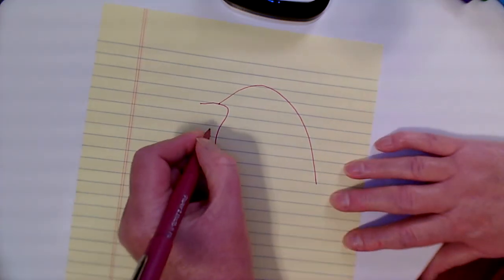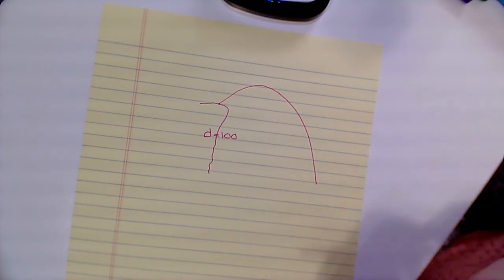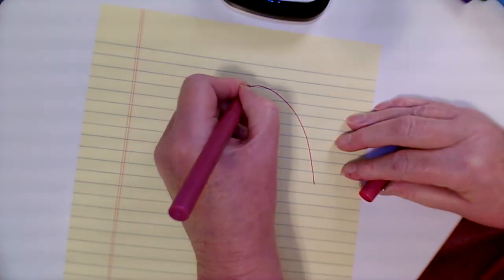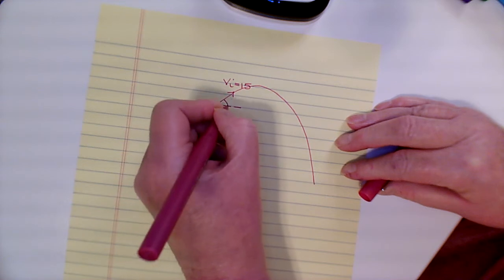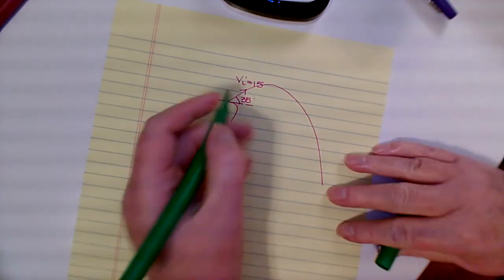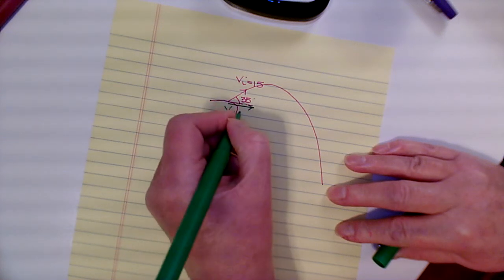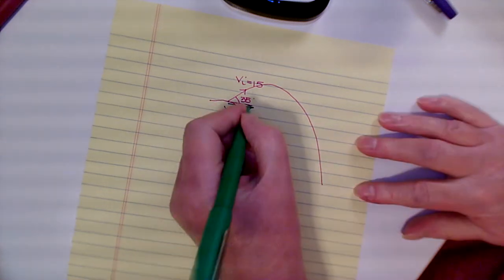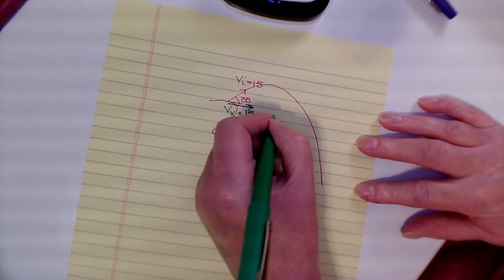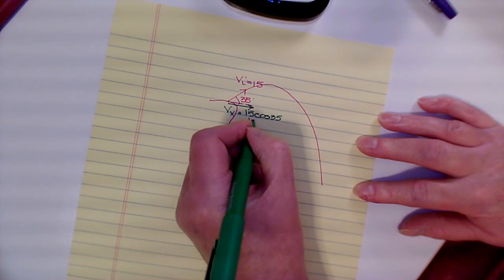Alright, in the problem it tells us that the height of the cliff is 100 meters. And we're firing it with initial velocity of 15 at a 35-degree angle. So just like normal, I'm going to find my x and y components. If you watched some of the previous videos, you might have noticed that I did not write down the x component because I didn't need it. But in this problem, I know that I do need it. So that's going to be 15 cosine 35, and that equals 12.29.